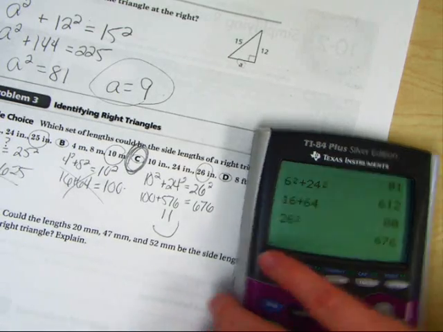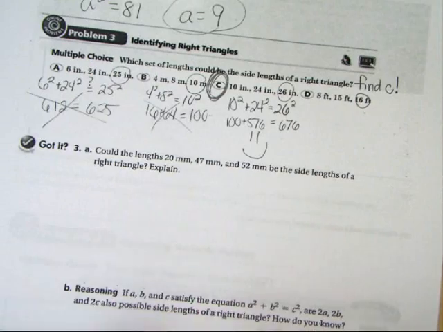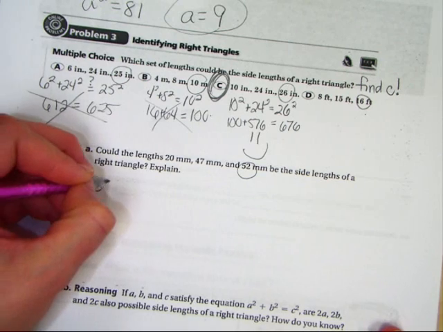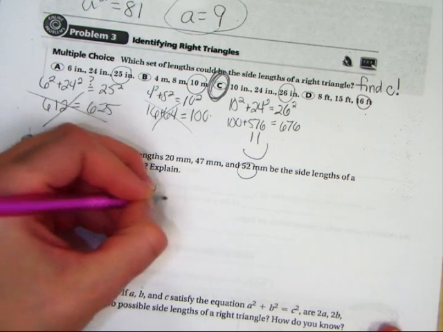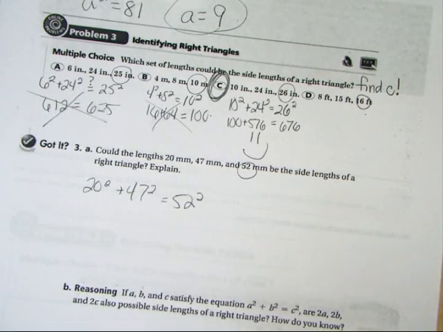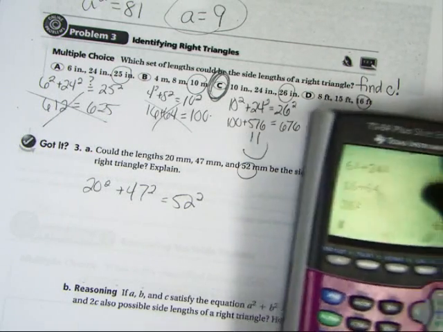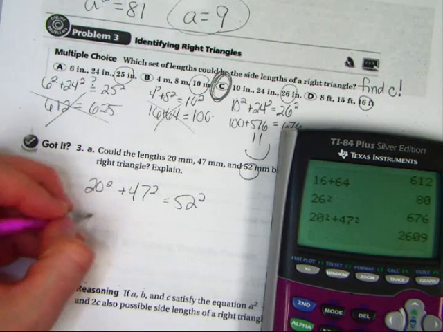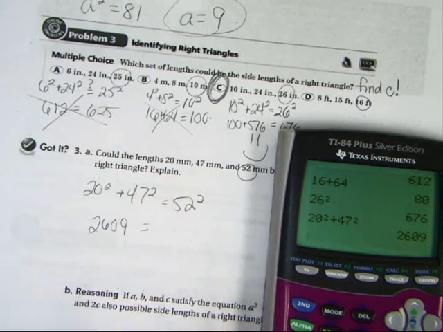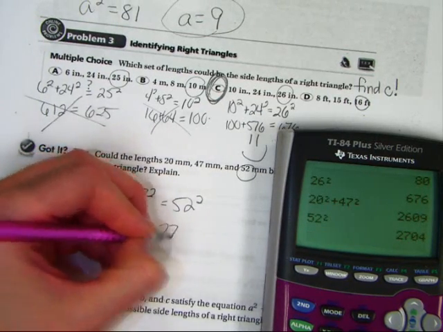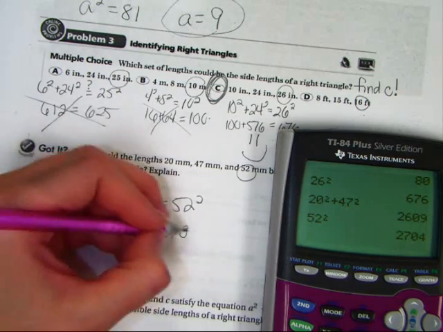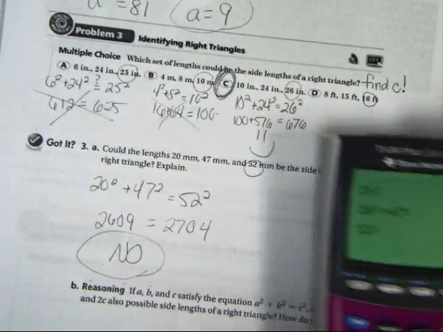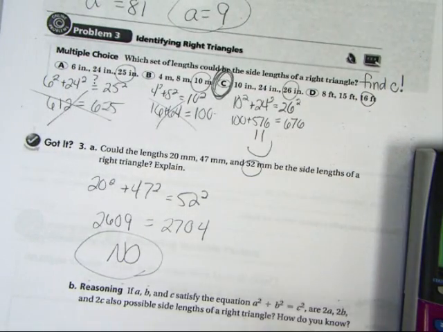They're going to ask us, could the lengths of 20, 47, and 52 be the sides of a right triangle? 52 would have to be C, so let's check it out. 20 squared, 47 squared, and 52 squared. By the way, Mr. Ledbetter will be so happy if you know how to do these, because then it's a lesson he's not going to have to teach you. So we'll do 20 squared plus 47 squared, 2,609. 52 squared, hopefully you know that's not going to be odd. So 2,704, does that work? Nope. Explain. It doesn't fit the Pythagorean theorem.